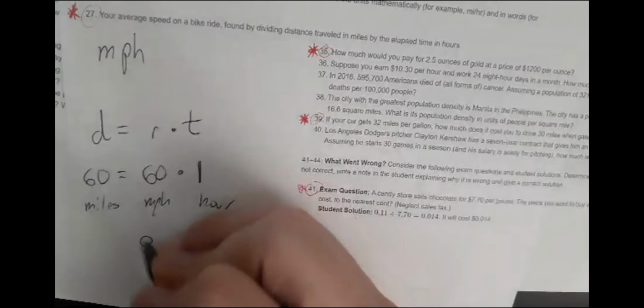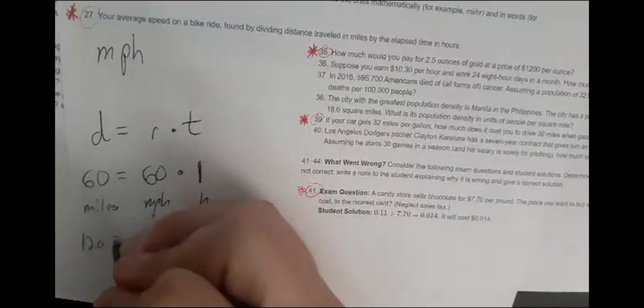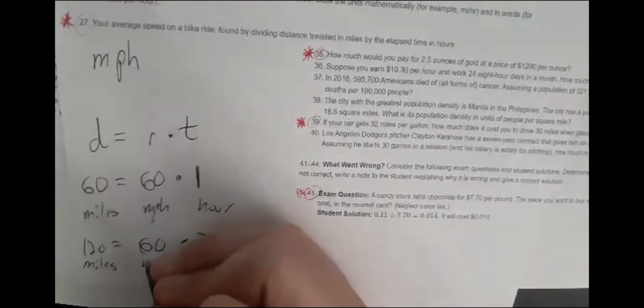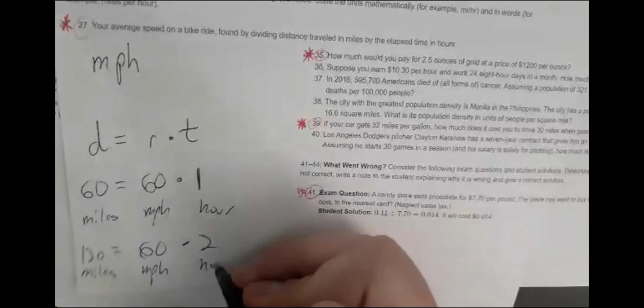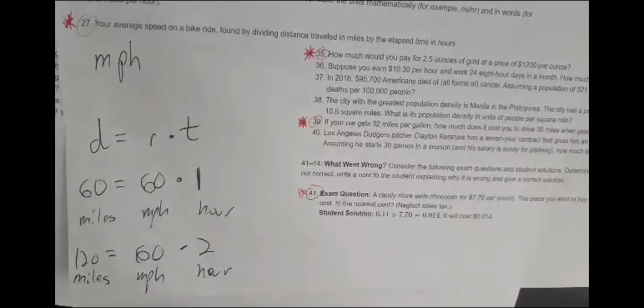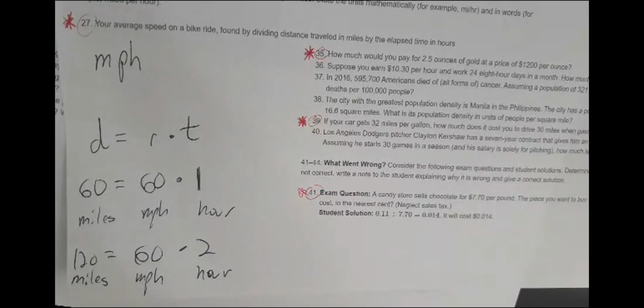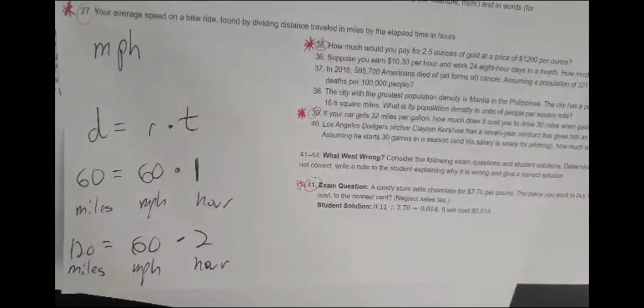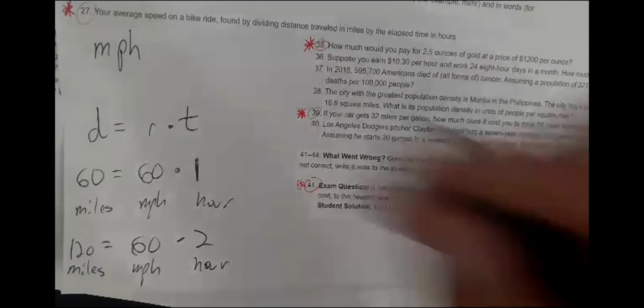And if I do 2 hours, I'm going to drive 120 miles. I know I just answered my own question, but I'm sure most people would be able to answer that. If I'm driving 60 miles per hour for 3 hours, that's going to be 180 miles. So there's this relationship: distance equals rate times time.